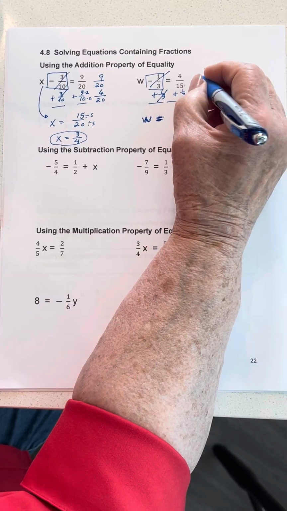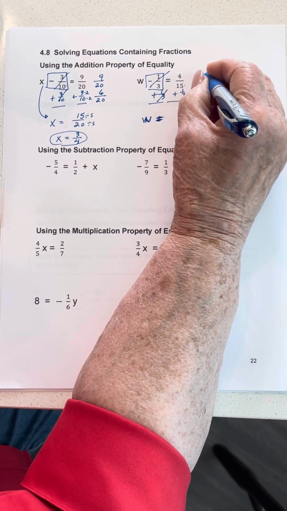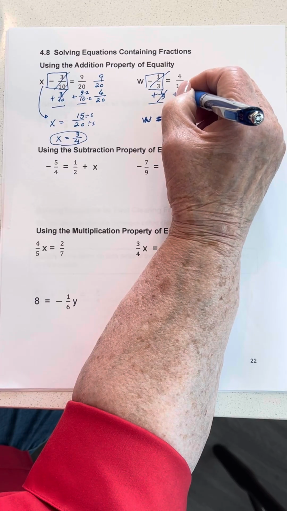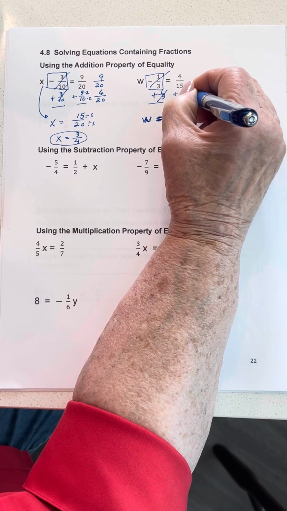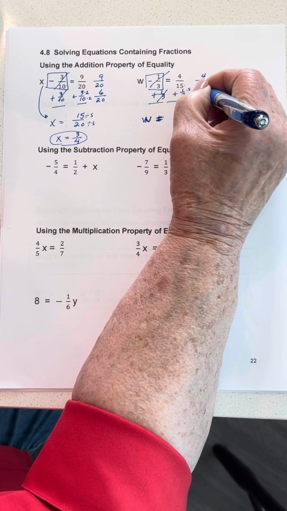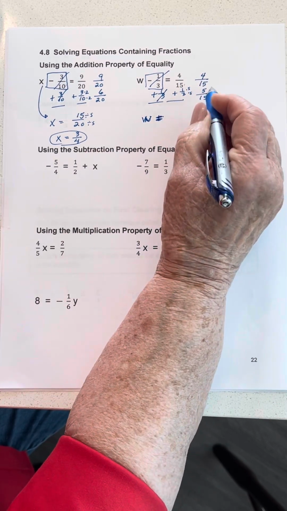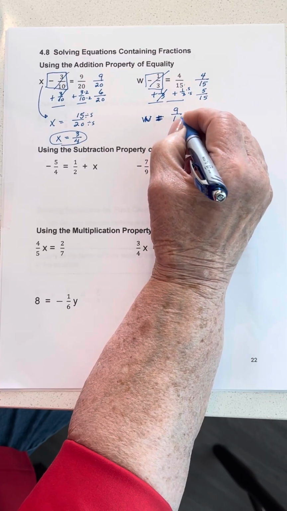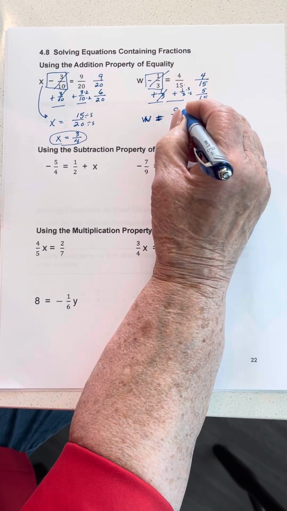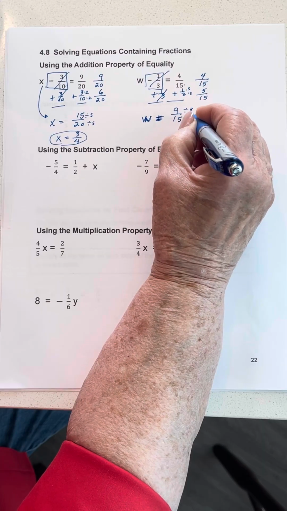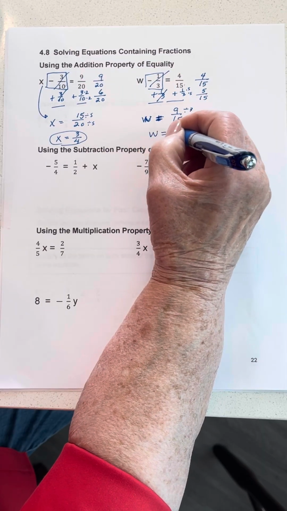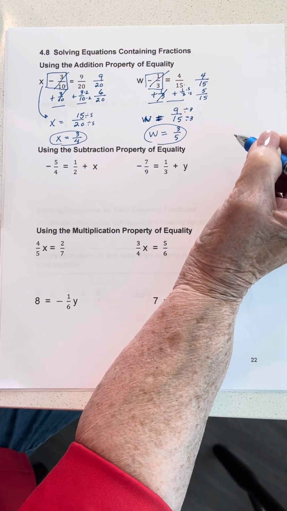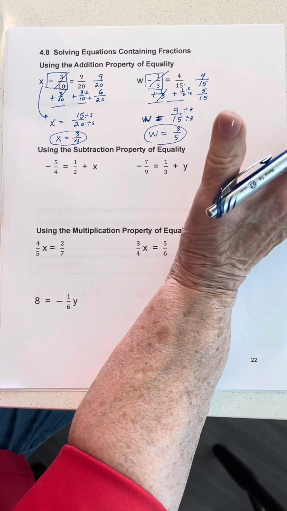they have different denominators. We can use 15, 4/15, and we're going to change a third into 15ths, which means we'll multiply by 5 top and bottom, and we end up with 4/15 plus 5/15 would be 9/15, and that can be simplified. We can divide the numerator by 3 and the denominator by 3, and so w equals 3/5. We did that before, but it was with whole numbers.